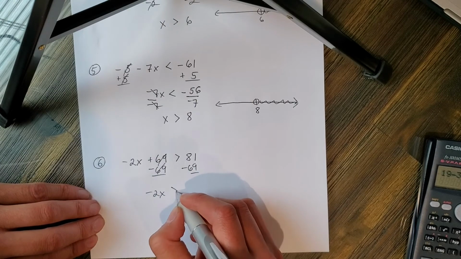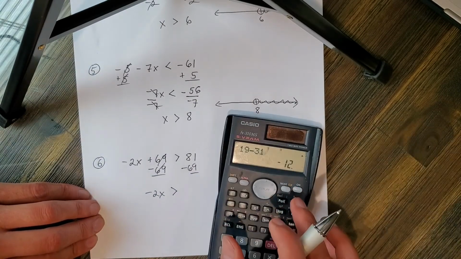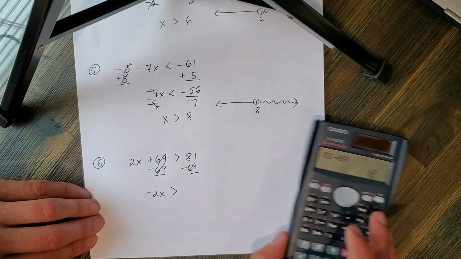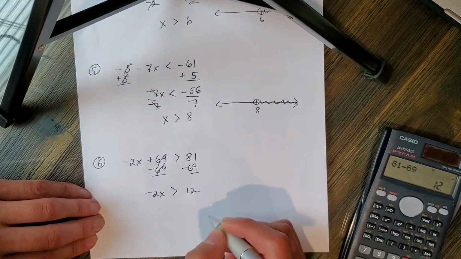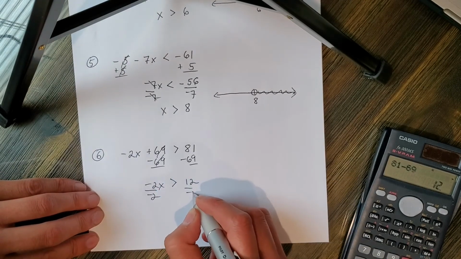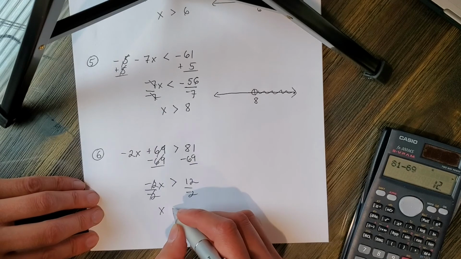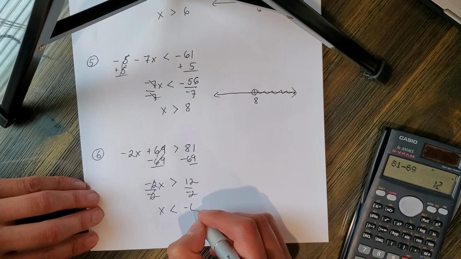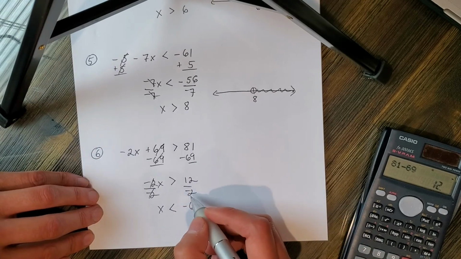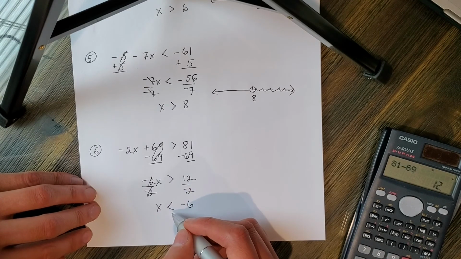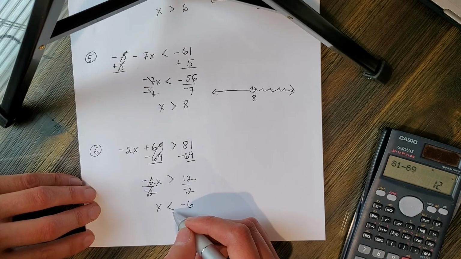-2x is greater than, now let's subtract here. Let's do 81 minus 69. That's 12. +12. Okay. Again, divided by a -2. I get x is, switch the sign, less than -6. Okay, again, I divided by a negative. So it's going to be 12 divided by -2 is going to be a -6. But remember, I needed to switch the direction of the inequality because I divided by a negative.